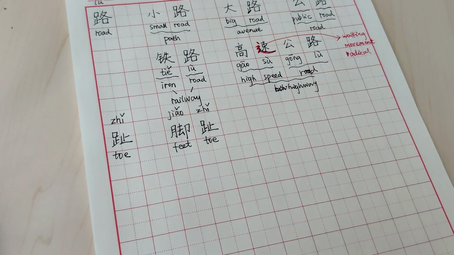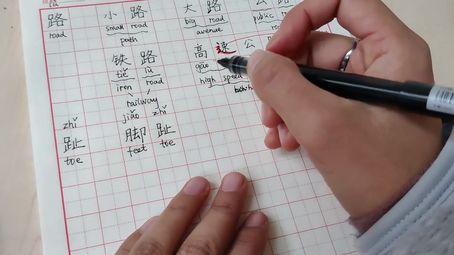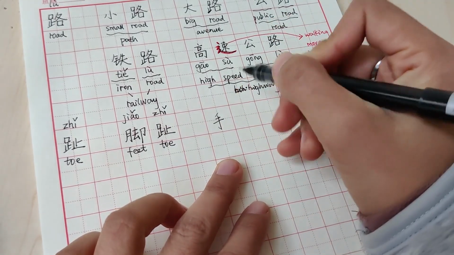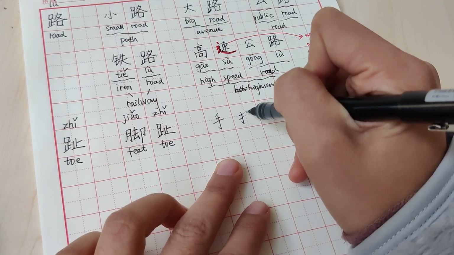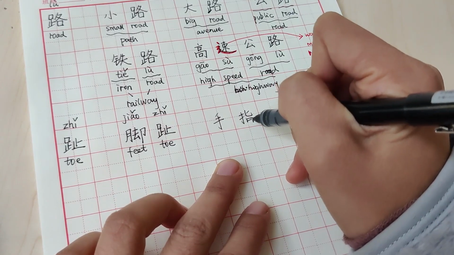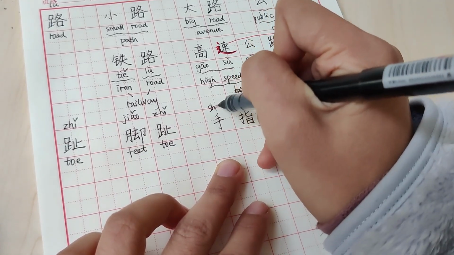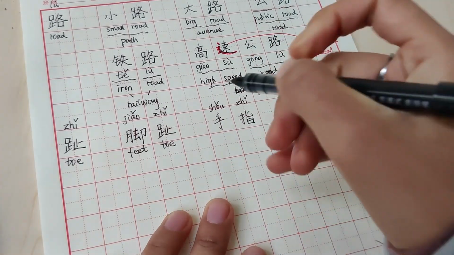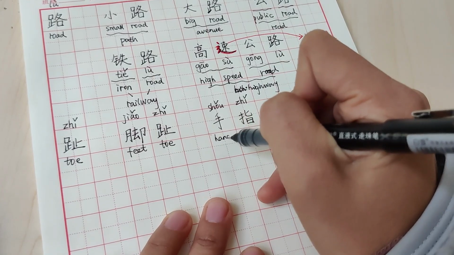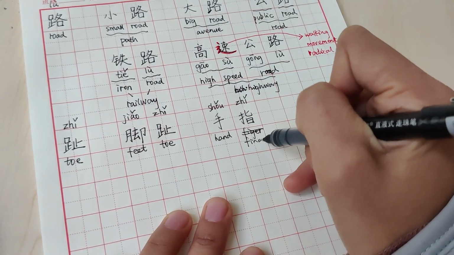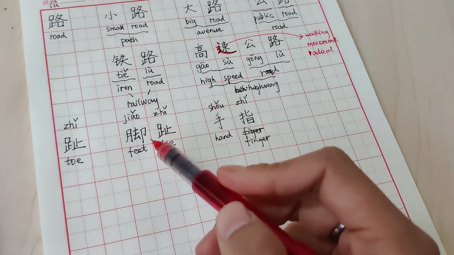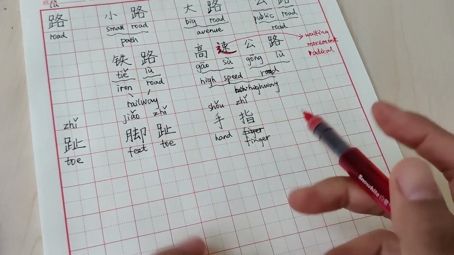I would like to talk about this word because, let me give you another word. 手指, and that would be hand, finger. So let's check it out. 脚趾, 手指.